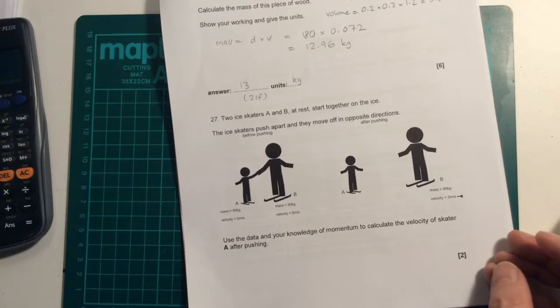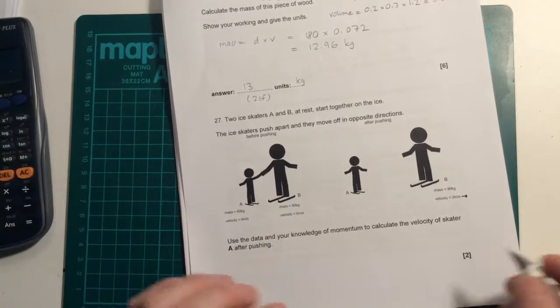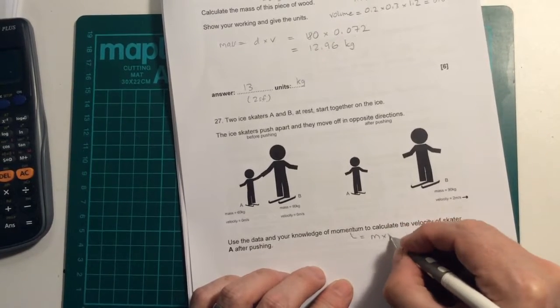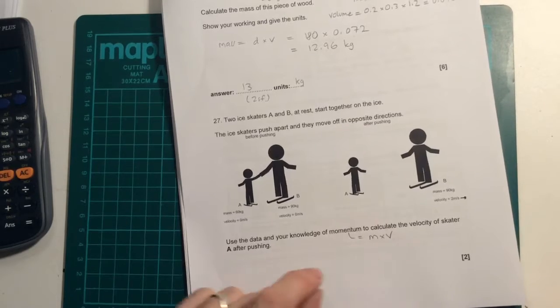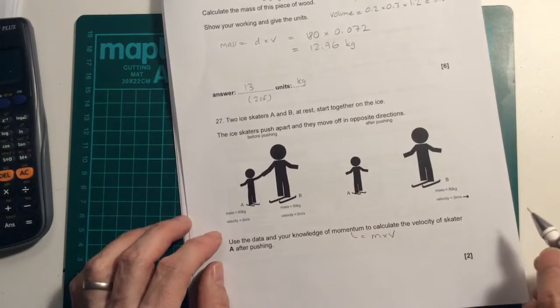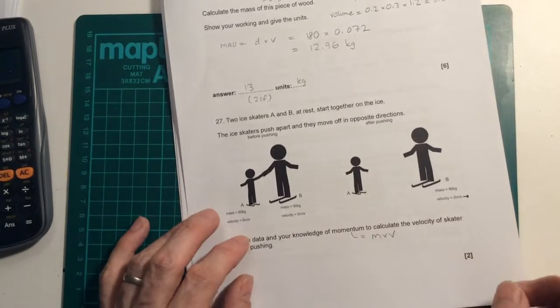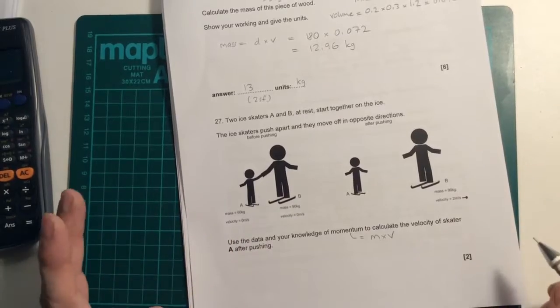There are two things we'll need to remember about momentum. The first is how to calculate it: momentum is mass times velocity. The other is that the total momentum before something happens is the same as the total momentum afterwards, so long as there are no external forces acting.